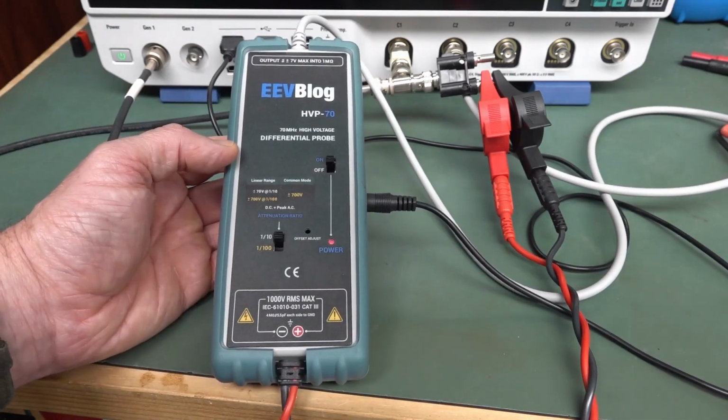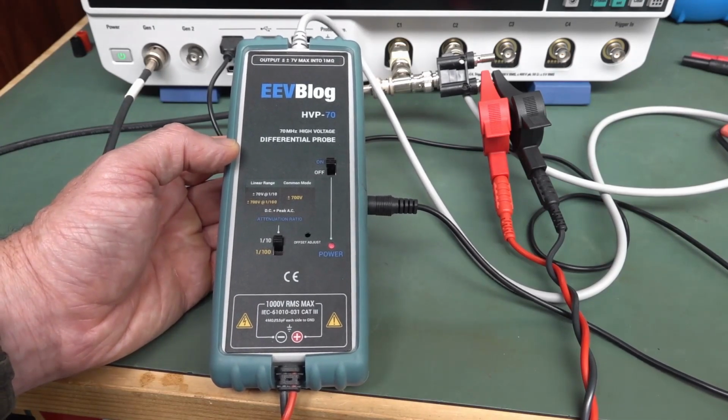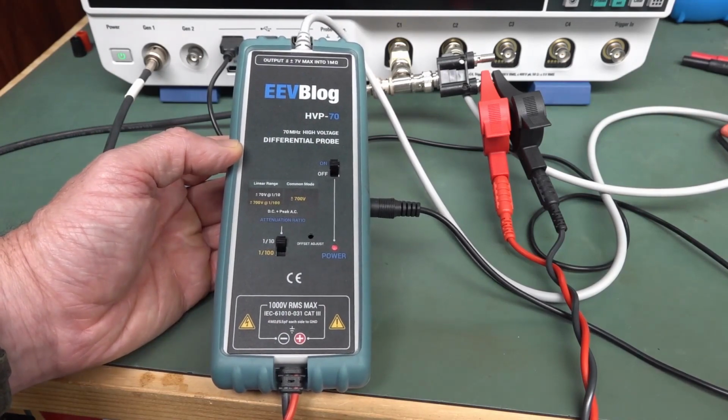Any differential amplifier circuit, be it an op amp or a discrete transistor one, will have a common mode rejection ratio. So let's have a look at it.